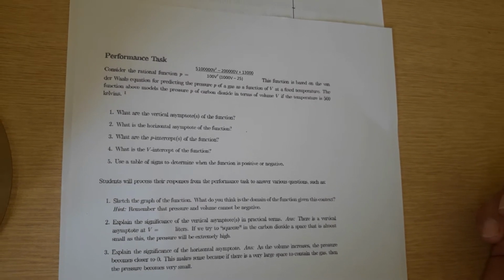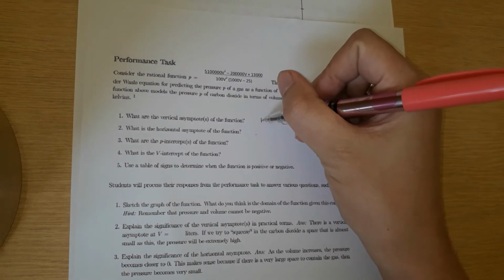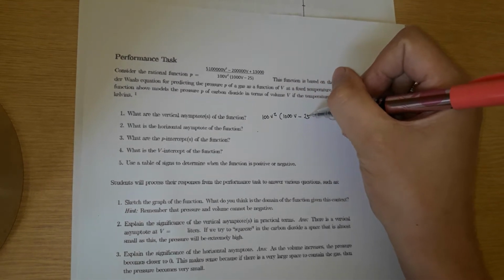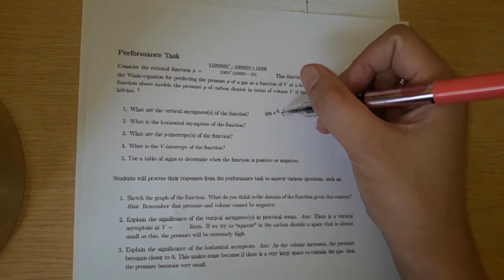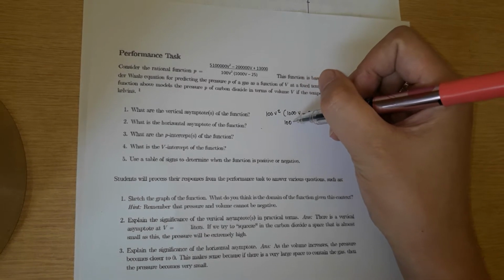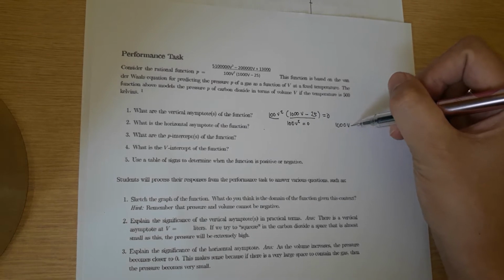So first thing we're going to do is identify the vertical asymptote. For us to identify it, we're just going to equate the denominator, the one at the bottom, 100 v squared times 1000 v minus 25, to 0. To solve for v, we're just going to equate each factor with 0. So 100 v squared is equal to 0, first. Then 1000 v minus 25 is equal to 0.